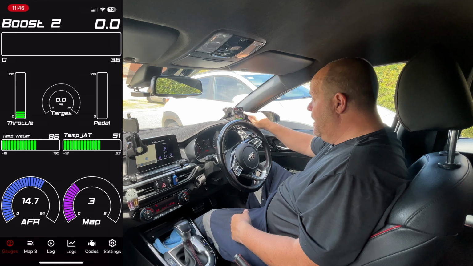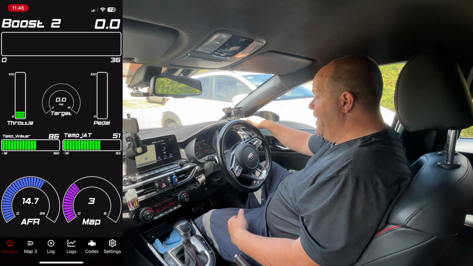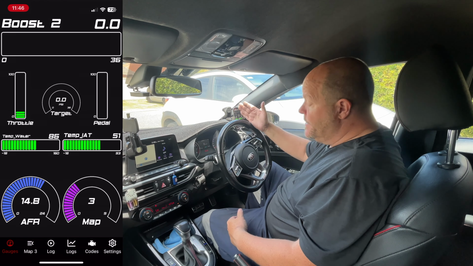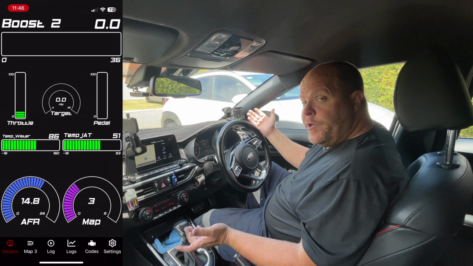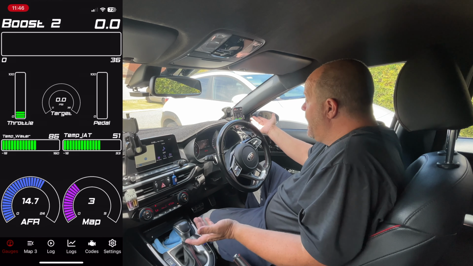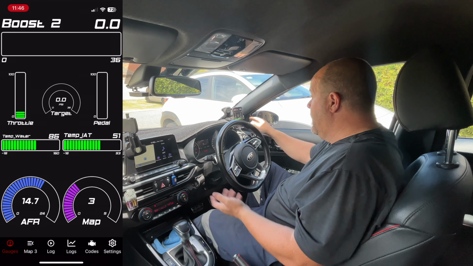So for example, my water temp, when it gets to 90 degrees Celsius, turns yellow on the gauge. When it gets to 100 degrees Celsius, turns red on the gauge. So if I look down and see red water temp, I know the car's a bit hot. Same thing with intake air temps. You can have air fuel ratio turn a different color, boost.